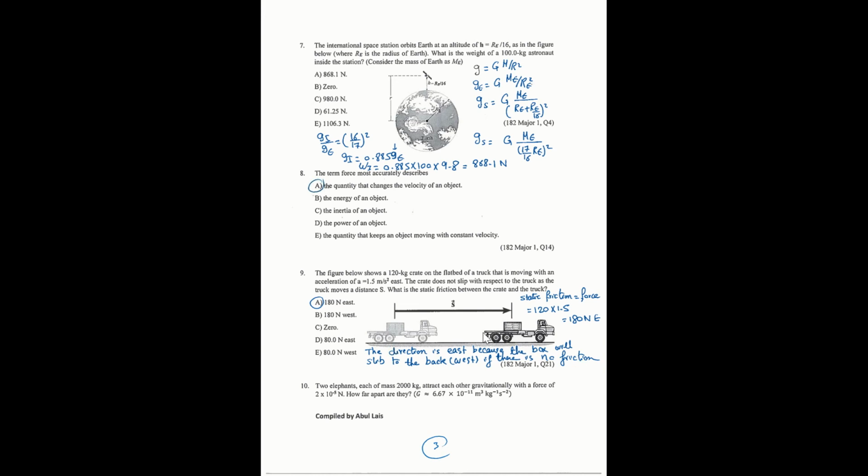Now look at this. The truck is moving towards the east. So what happens is if there's not enough friction, this box would be moving towards the west. So the force that will prevent it from moving towards the west is the force of friction, which must be directed towards the east.